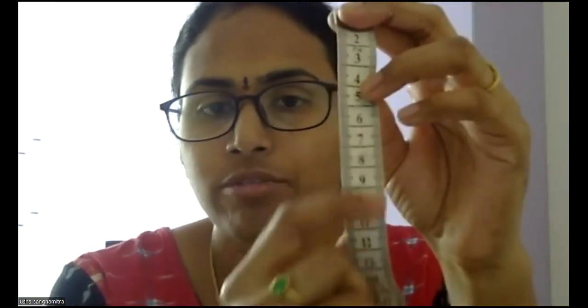Okay, so now I'll let you know how to take the body measurements. If you take the measuring tape, this is the inches side. All the inches will be shown on one side, and the other end is centimeters. Whatever the 1, 2, 3, this side is centimeters and one side is inches.